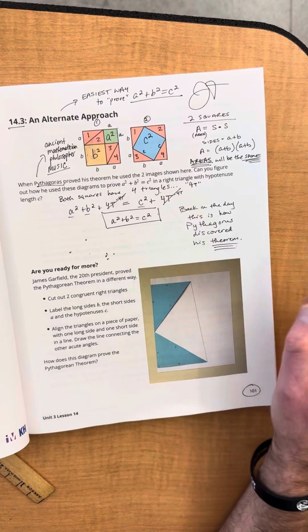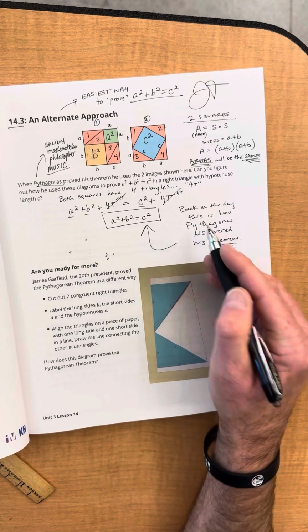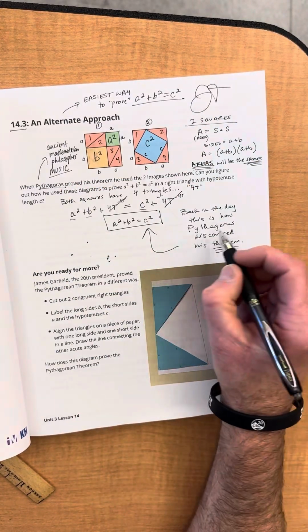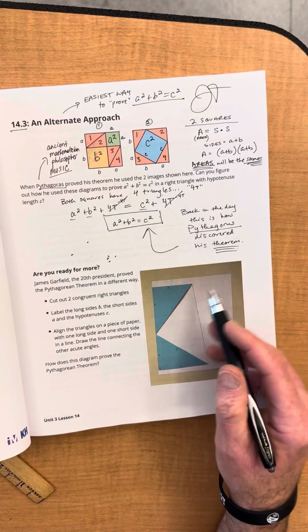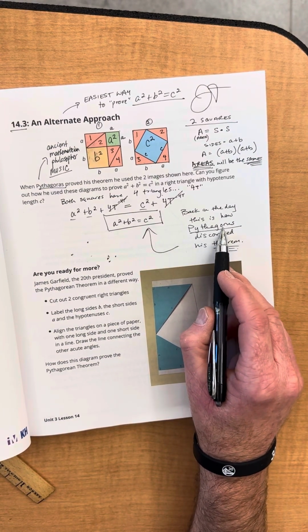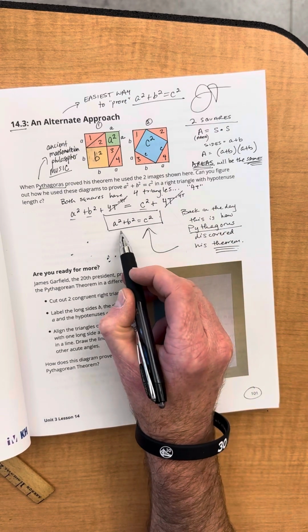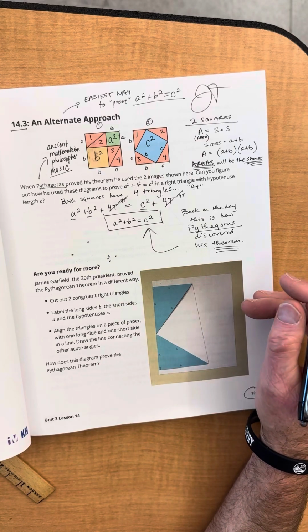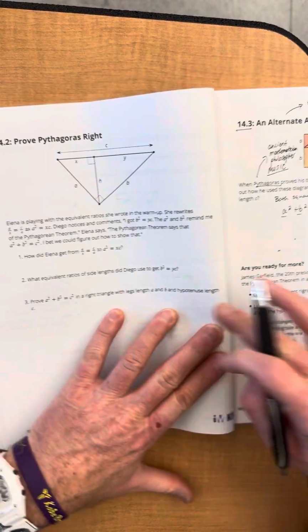Don't waste your time. But this whole problem is how Pythagoras discovered his theorem. And this is one of the most famous mathematicians of all time. I would say this is the biggest theorem in geometry, most widely used. Okay, cool. Let's go to 14.2.